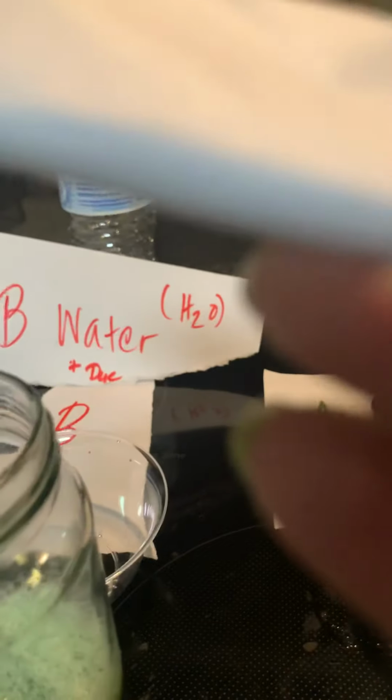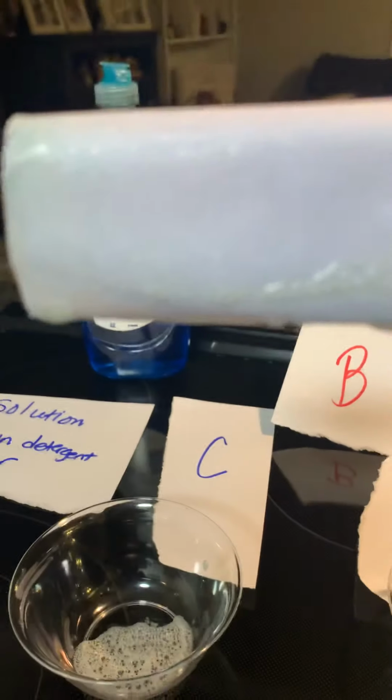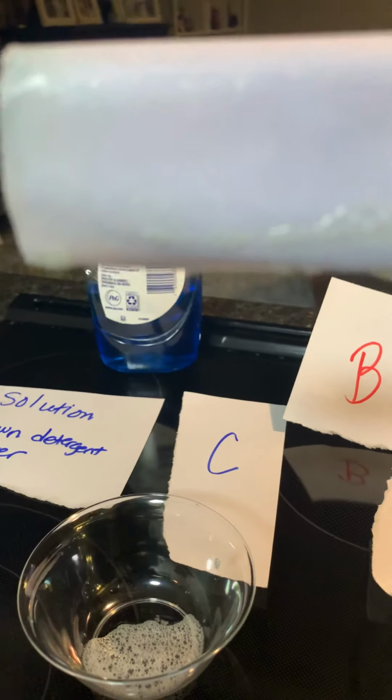And we can see here on the paper some of the bluish green, some of the red, and of course the bubbles, which would have been at the top. So that shows you that the density of the water and the density of the solution of the water and dish detergent were still slightly different.